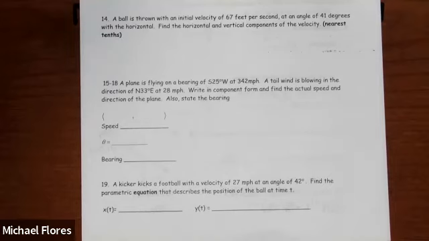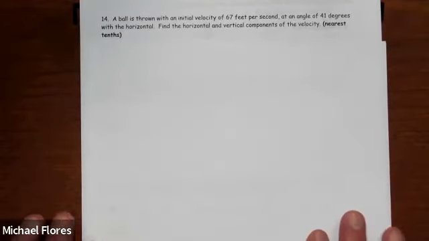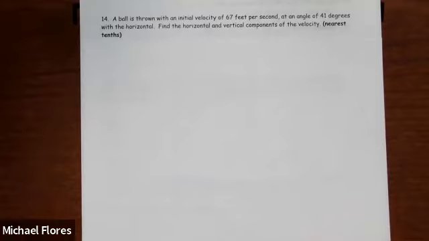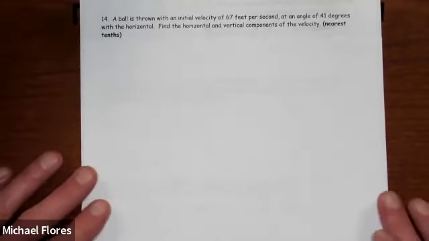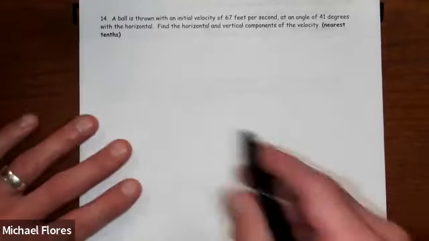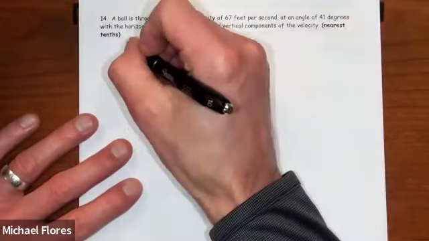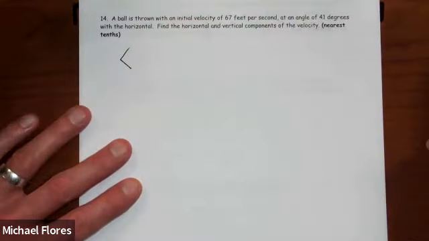Okay, example 14. A ball is thrown with an initial velocity of 67 feet per second at an angle of 41 degrees to the horizontal. Find the horizontal and vertical components of the velocity to the nearest tenth. It makes no mention of time, so let's not worry about that.